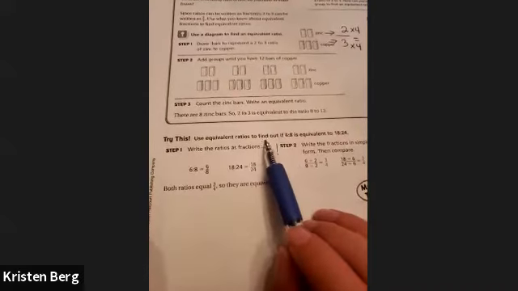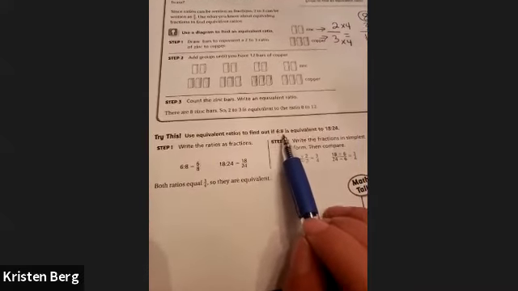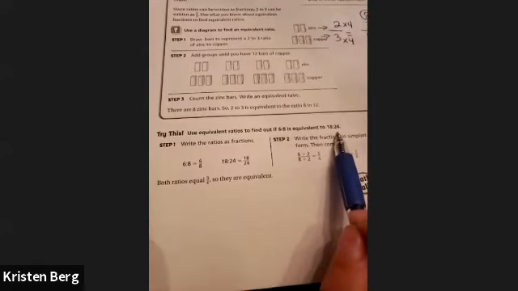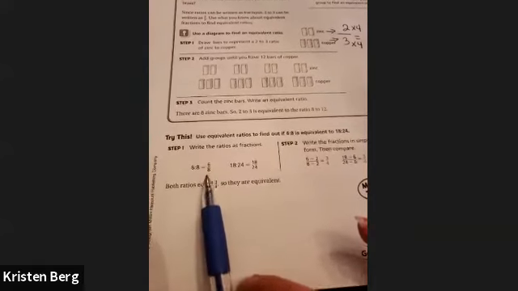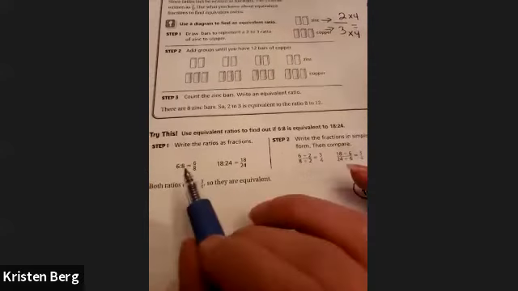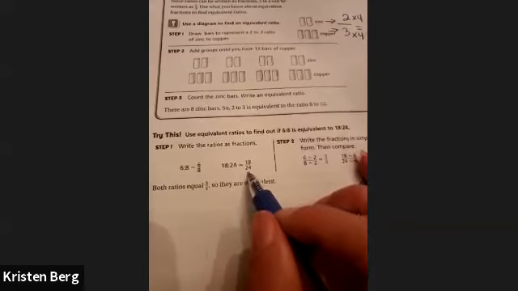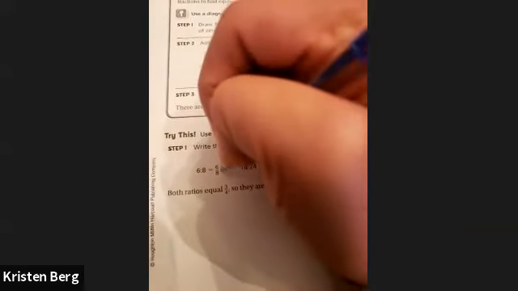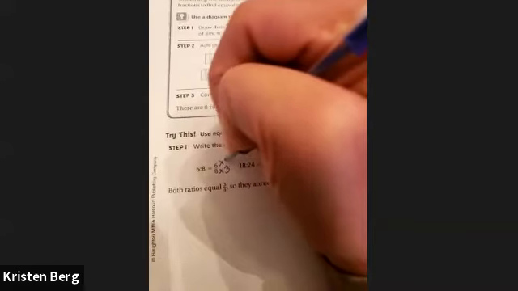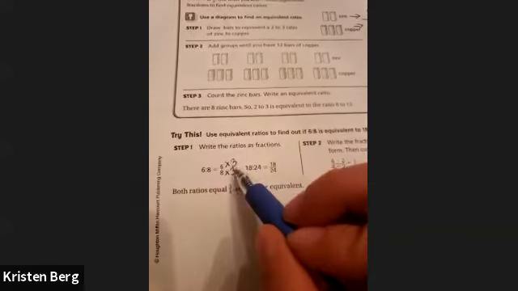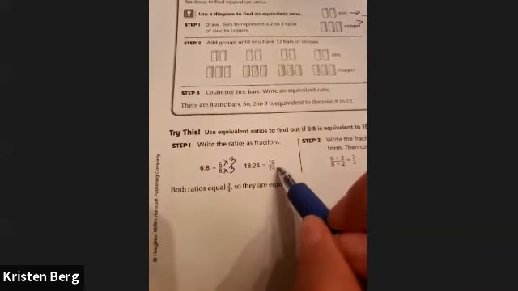Also, it says use equivalent ratios. 6 to 8 is equivalent to 18 over 24. So what you would do is you just put them as fractions. And what you could do here is you could say, all right, 8 times what will give me that 24? And you would say, okay, that is times 3. So then I would have to times the top by 3. So 6 times 3 is 18, which is giving us this. So therefore they are the same. They are equivalent. Now, when they don't come out to be the same, that is when they are not equivalent.